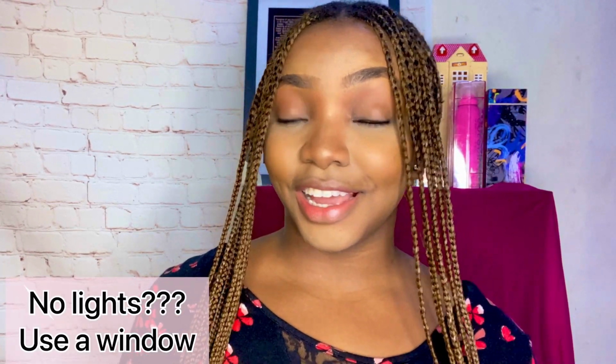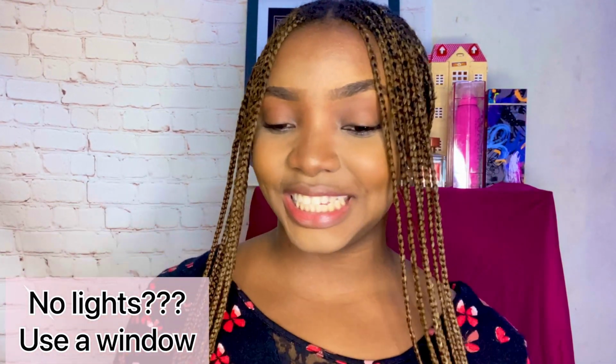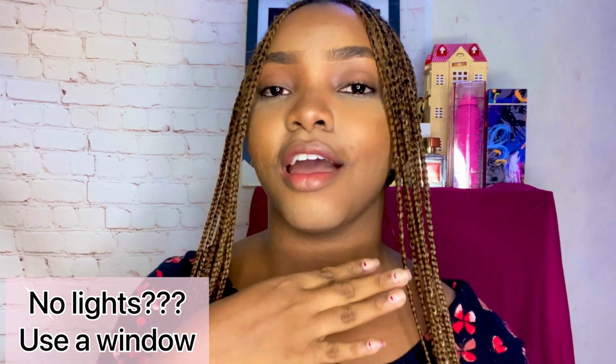And in case you don't have any light at all, in case you don't have any money, in case you are broke, you can use sunlight. Sunlight is free, it's given to us by God. Just go to a window, like I did at first. Put your phone in front of the window, but make sure that you are not backing the light. Make sure you're facing the light.